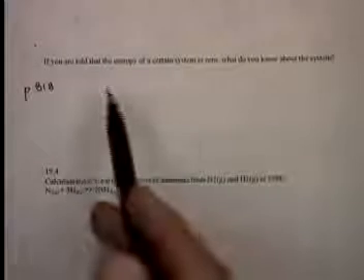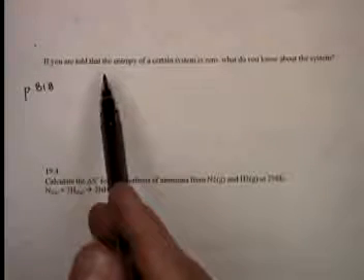Okay, last question. If you're told that the entropy of a certain system is 0, what do you know about the system? Well, if you take a look on page 818 of your text, it talks about the third law of thermodynamics. And this question actually addresses that third law.